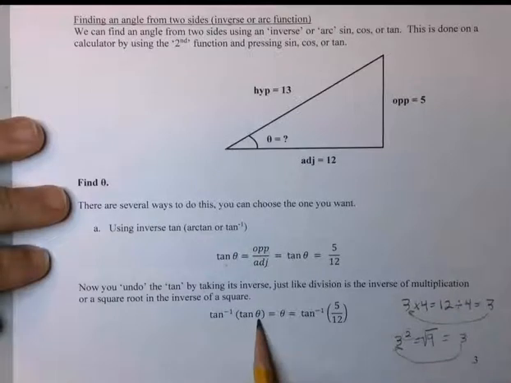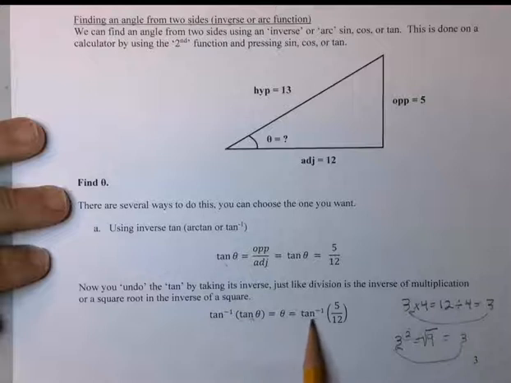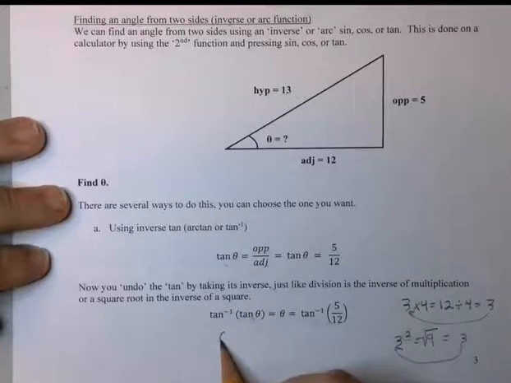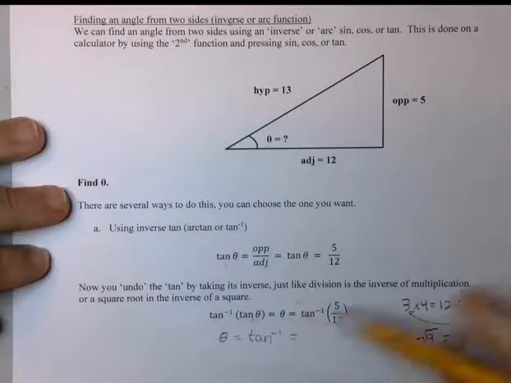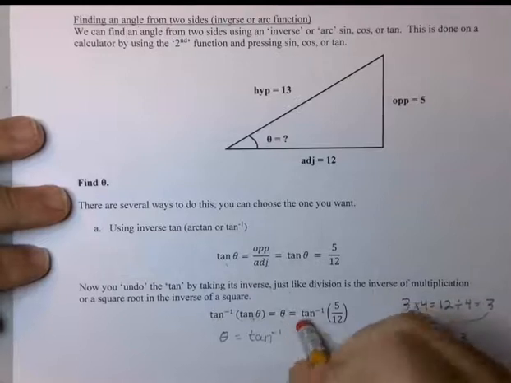So if I start off with theta, and I take the tangent of theta, and then I take the inverse of the tangent of theta, that'll lead me back to theta. Just like 3 led me back to 3 here, and 3 led me back to 3 there. Okay? So I take the inverse of this to get theta, but now I also take the inverse on this side. Anything you do to one side, you have to do to the other. All right? So what we have then is theta equals tan minus 1, inverse tangent, of 5 over 12, 5/12.